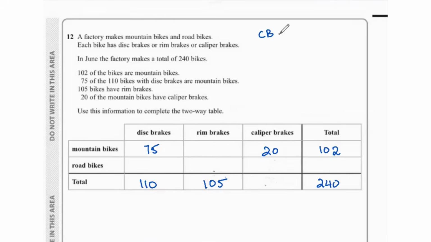So we can easily find the caliper brakes by subtracting 110 and 105 from 240. So caliper brakes is going to be 240 minus 110 minus 105. That's going to give us 25. Then for road bikes, that's going to be 240 minus 102, which equals 138.